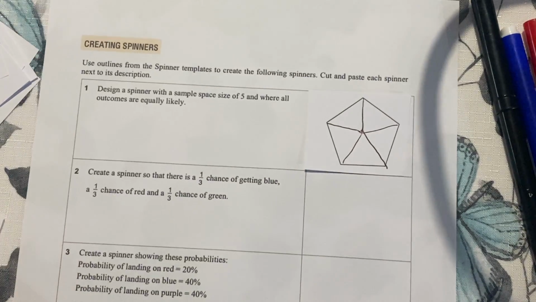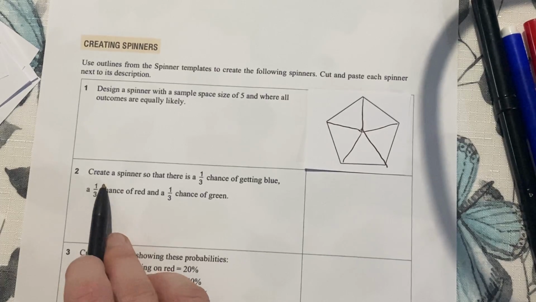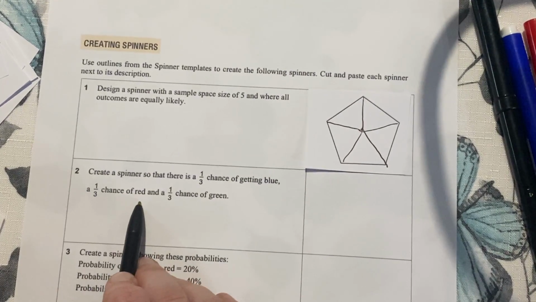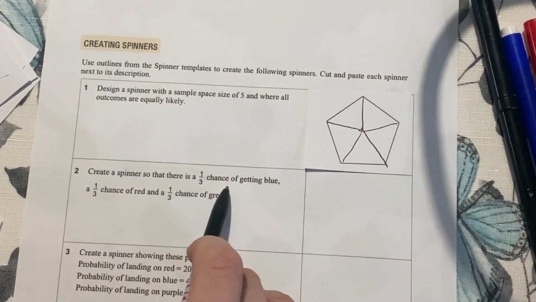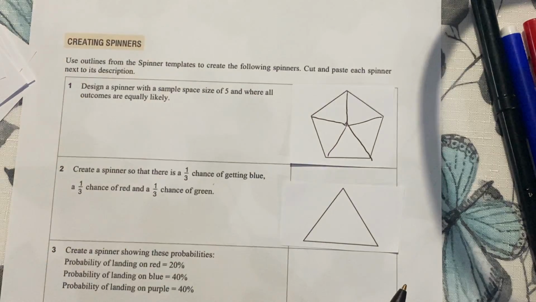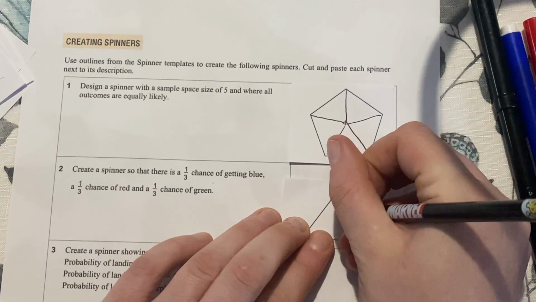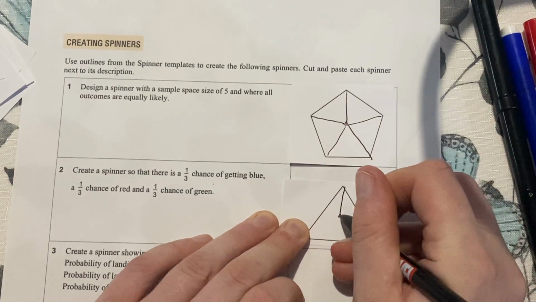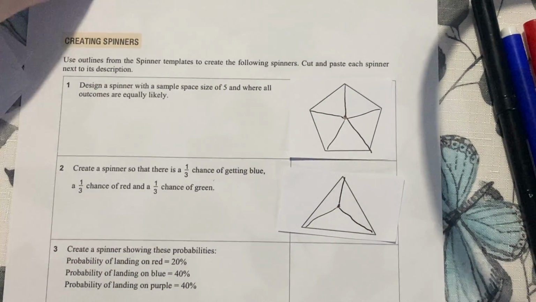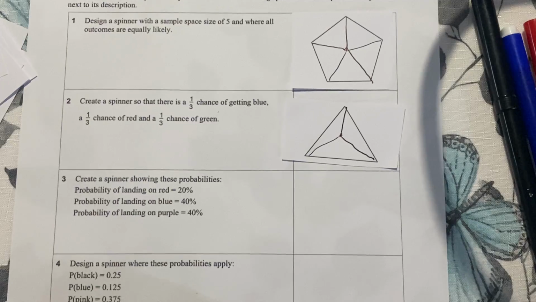We then go to question 2, where it says create a spinner so that there is a 1/3 chance of getting blue, 1/3 chance of getting red, and 1/3 chance of getting green. So you can do a triangle for this one. Draw your dot in the middle, straight lines up to the corners, and do your colours. Okay, then we go to question 3.